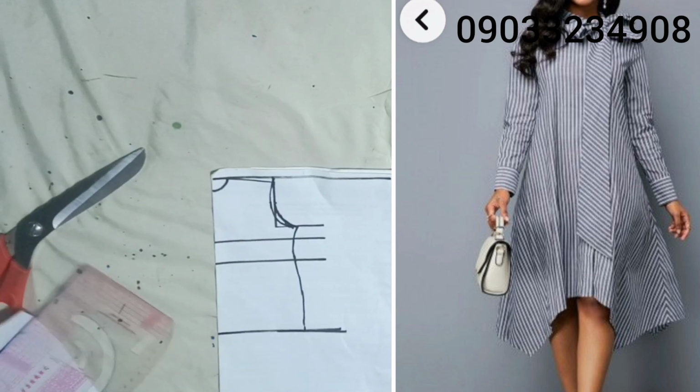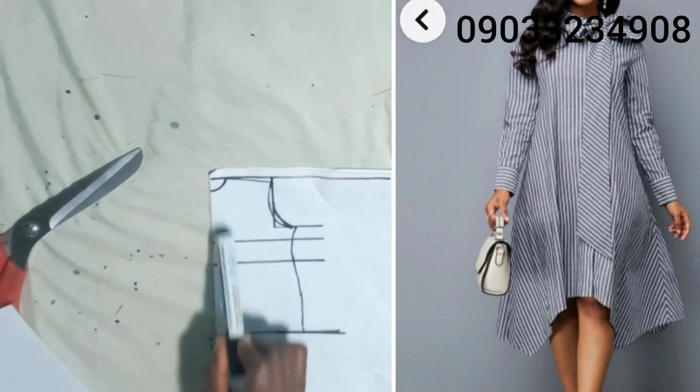The different methods are two. There's the slash and spread method, and there is this other method I'll be talking about. Now for the slash and spread method, this is your gown pattern.